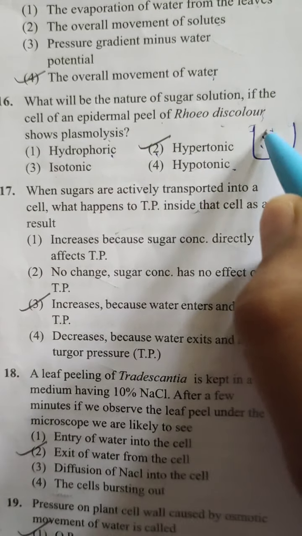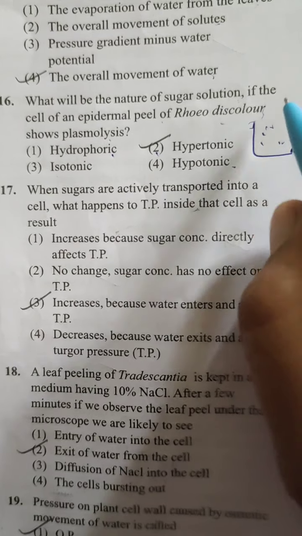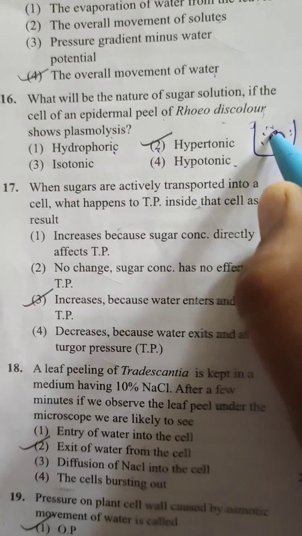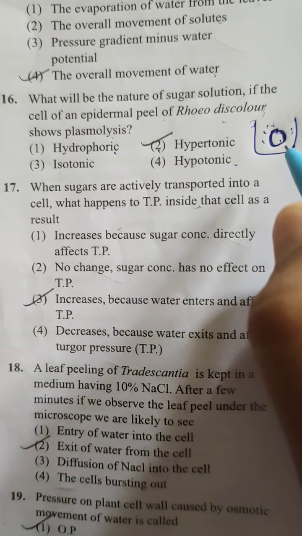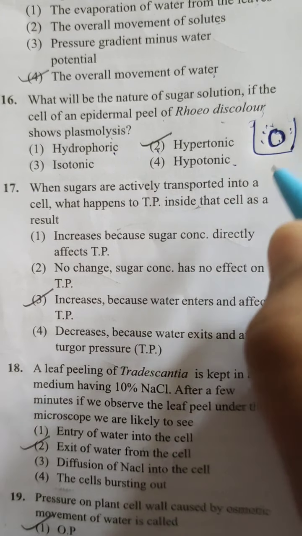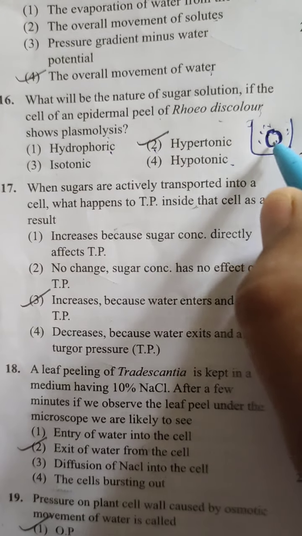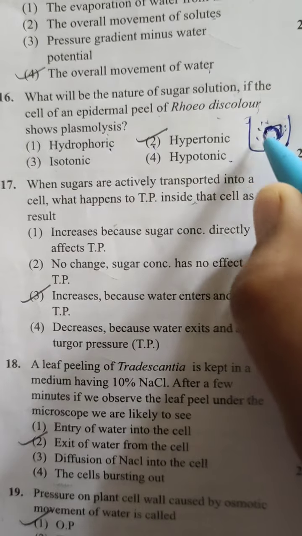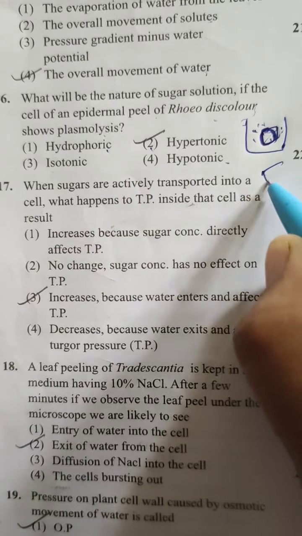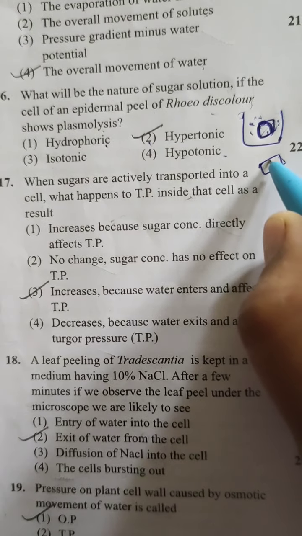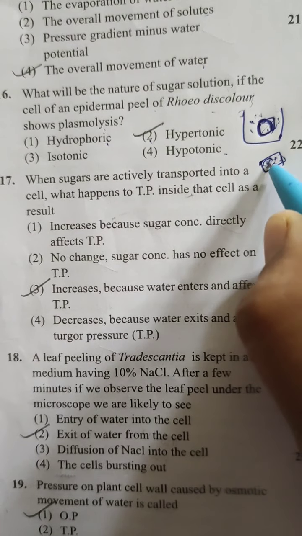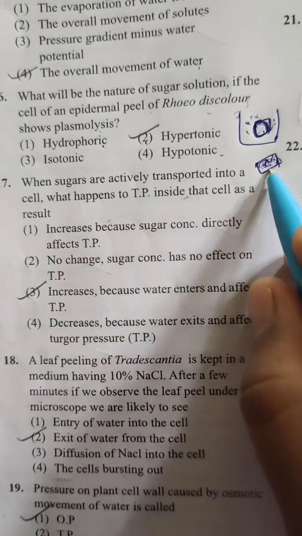So here we have taken some sugar solution, and inside that we have placed a cell of epidermal peel of Rhoeo discolor. It will be having pink color protoplasts.